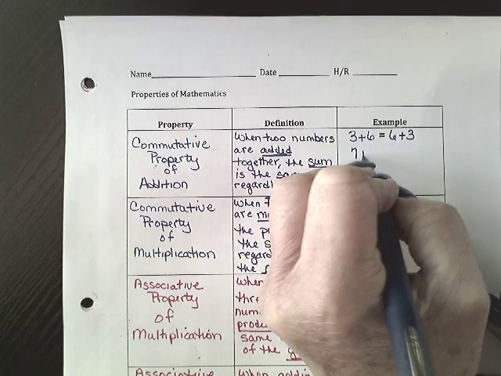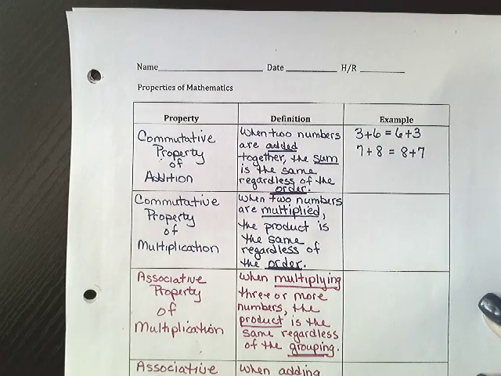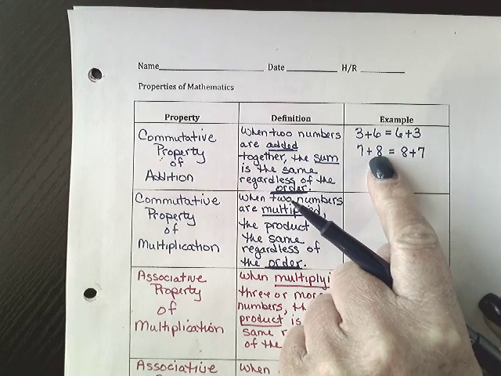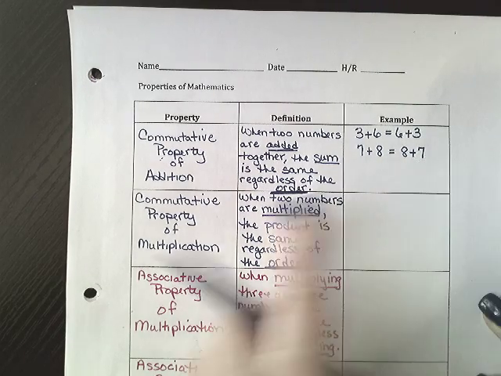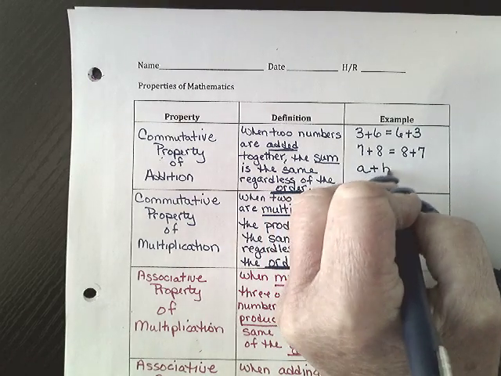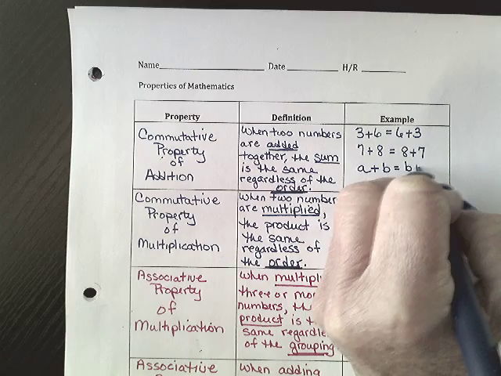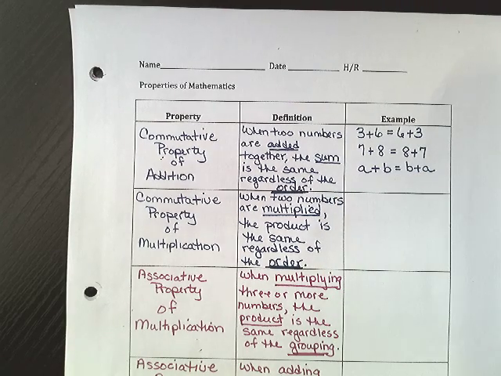I can say 7 plus 8 is equal to 8 plus 7. All I did was change the order of the numbers, but the answer is the same. 15 equals 15. If I do an algebraic one, which is with variables, I can have a plus b, which represents any numbers we want them to, and that's going to equal b plus a. So the commutative property of addition is just switching the order of the numbers, but the answers are going to be the same.